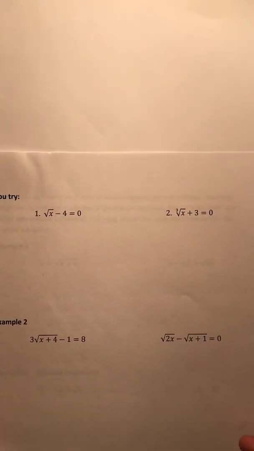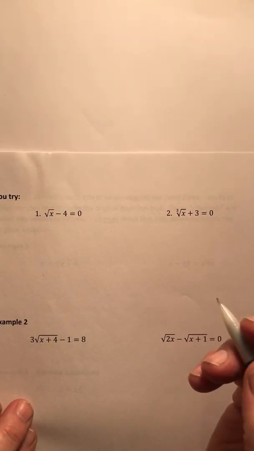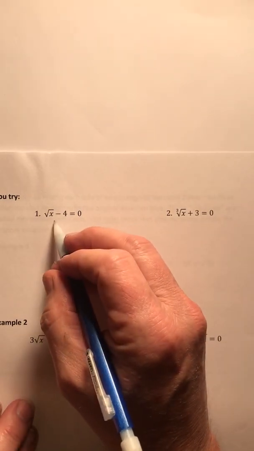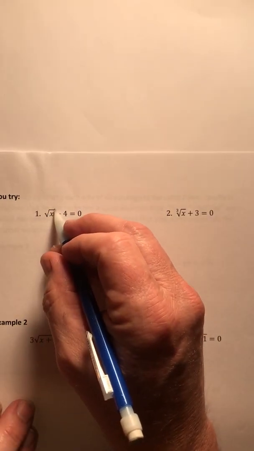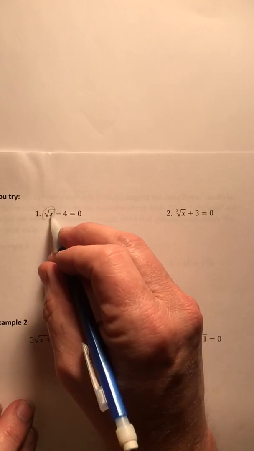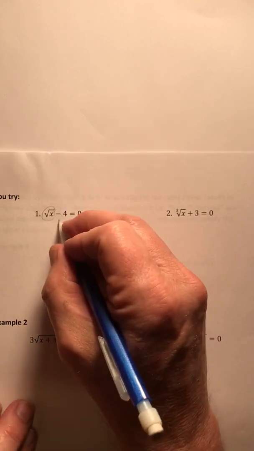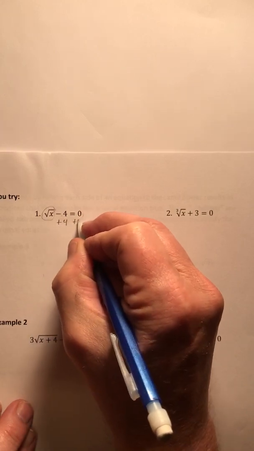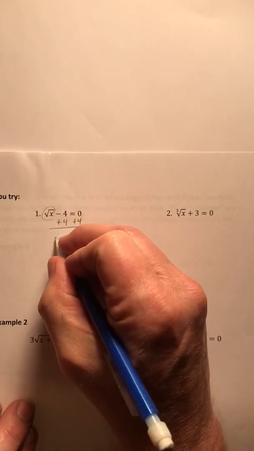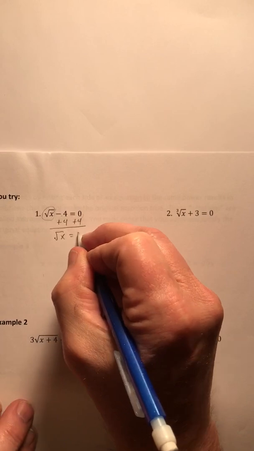So you have 2 Try-Its for you to go ahead and do. So go ahead and you can pause it, and you can do it, and then restart it, and I'll have them done. All right, so the first one, again, we got to isolate. So this is what has the root on it. This 4 isn't part of that, so we got to move it to the other side. So we would add 4, and we would get the square root of x equals 4.